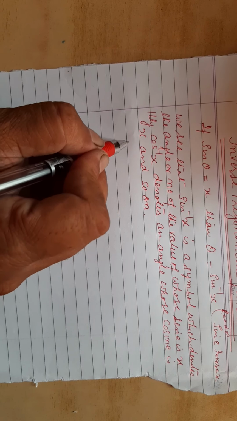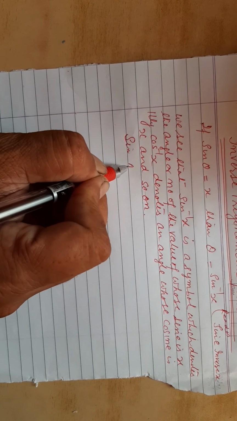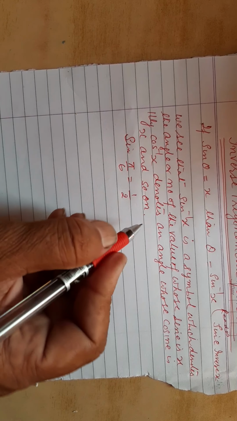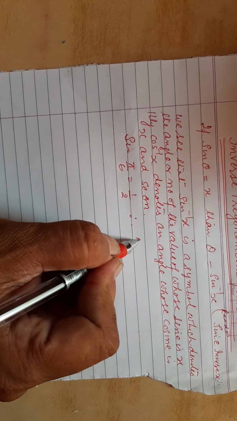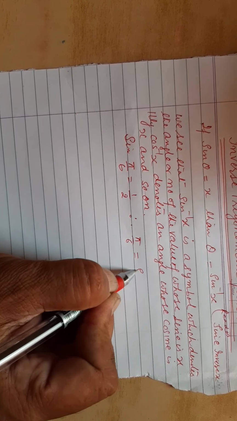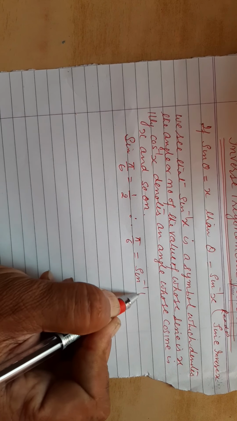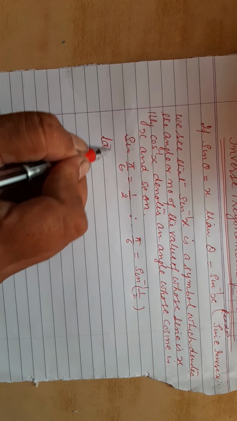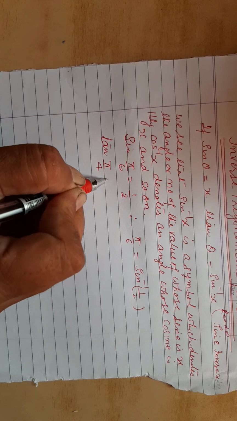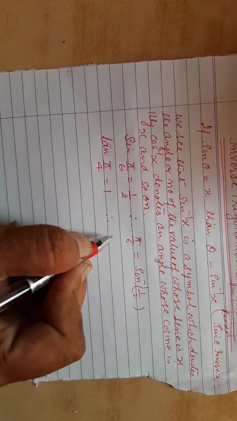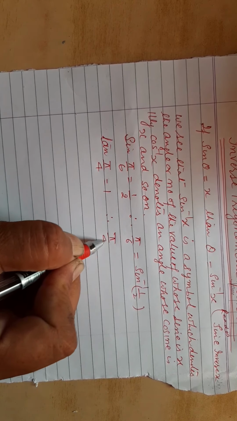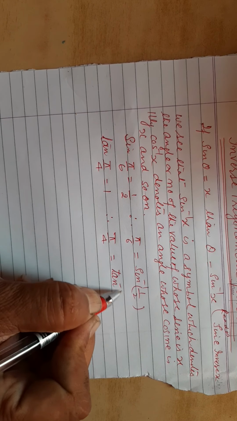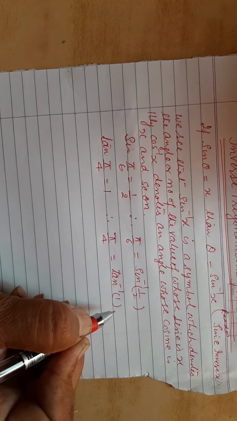Thus, we give an example here. Sine pi by 6 is equal to 1 by 2. Therefore, pi by 6 is equal to sine inverse 1 by 2. Or we take another example. Tangent pi by 4 is equal to 1. Therefore, pi by 4 is equal to tangent inverse 1.